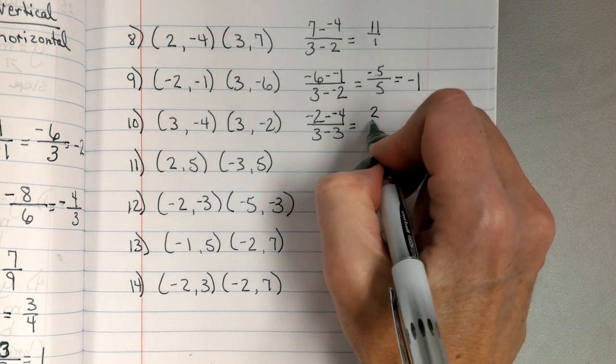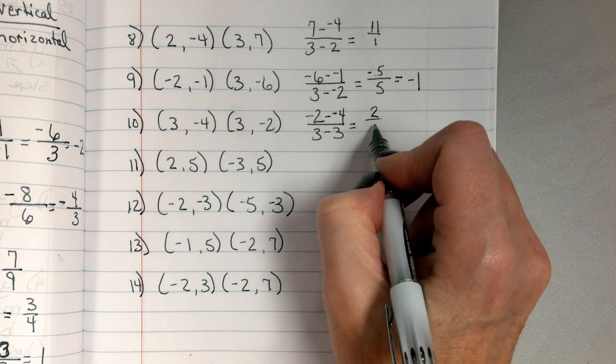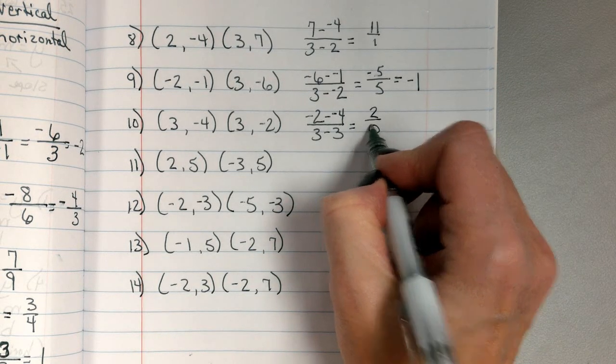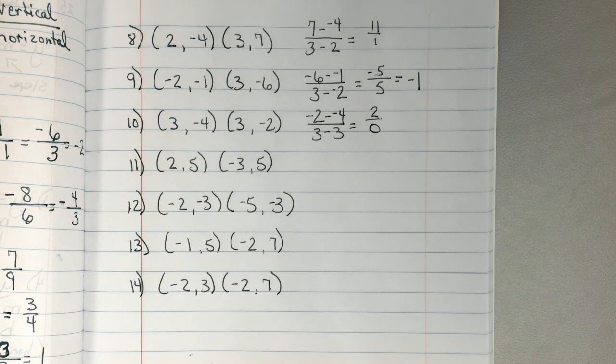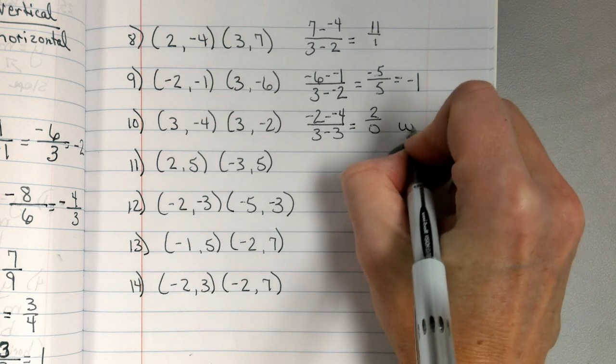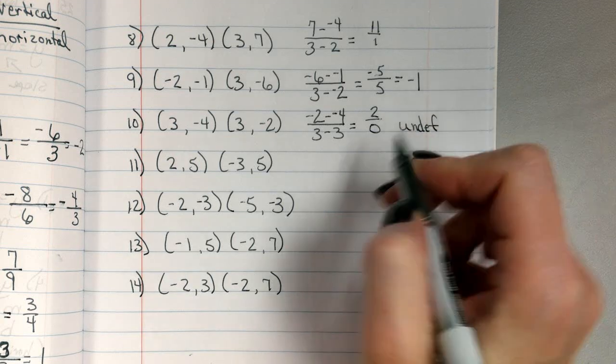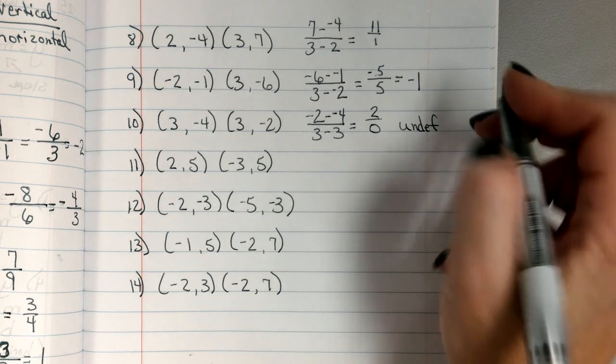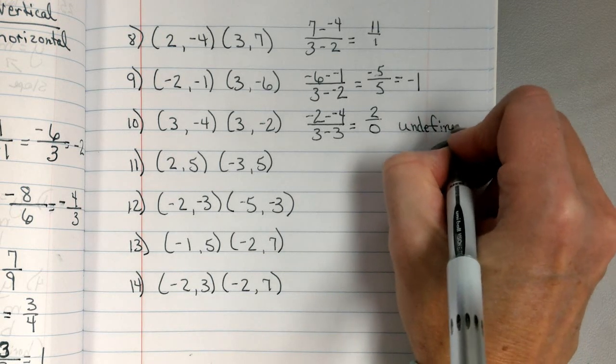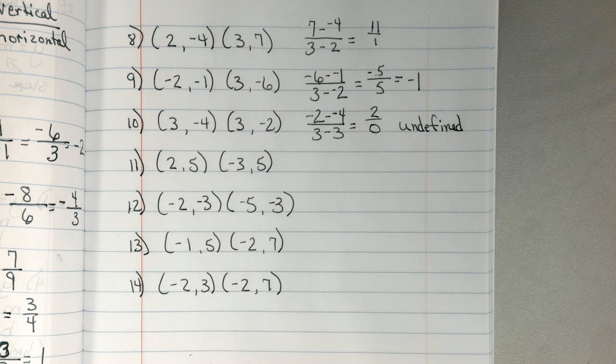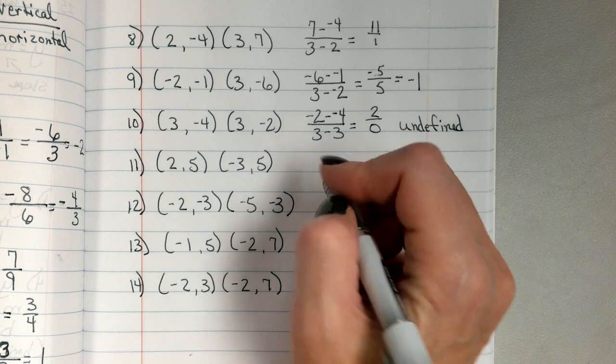Yeah, and then what'd you get on the bottom? 0. So what do we really have? Undefined. Because remember, there's only rise, there's no run. So that's a vertical line. How many got undefined on that one? Okay, good, good.